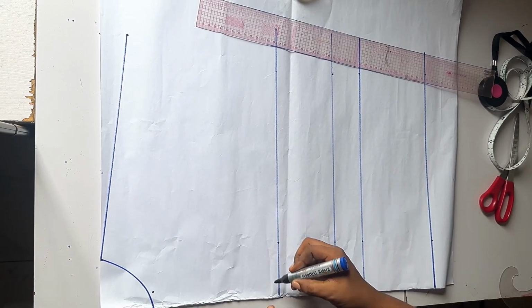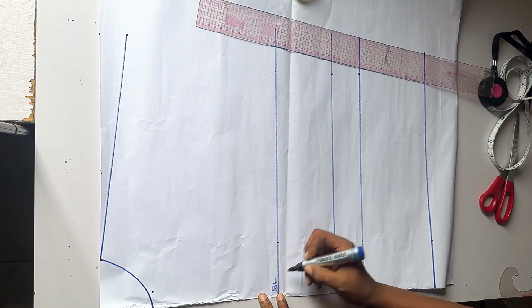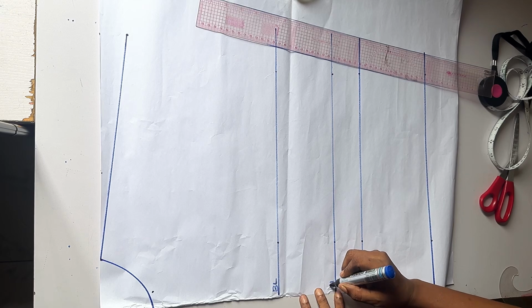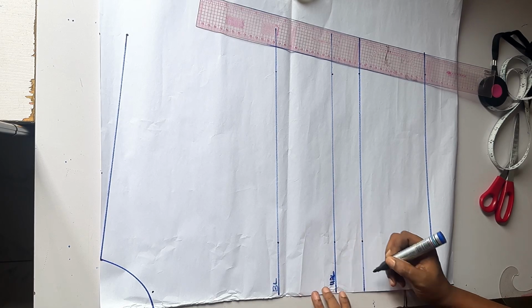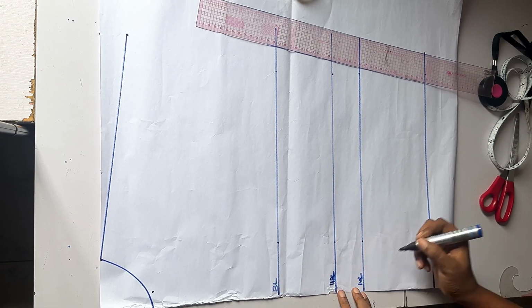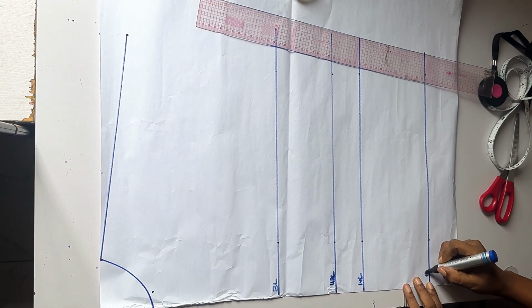All my lines, I'm just going to label them. So this is my bust line, this is my under bust line, this is my waistline, and this is my hemline.